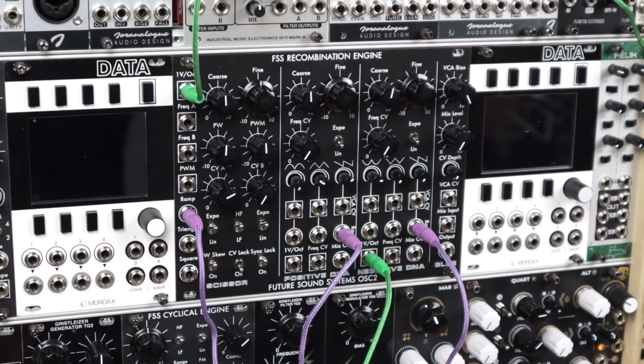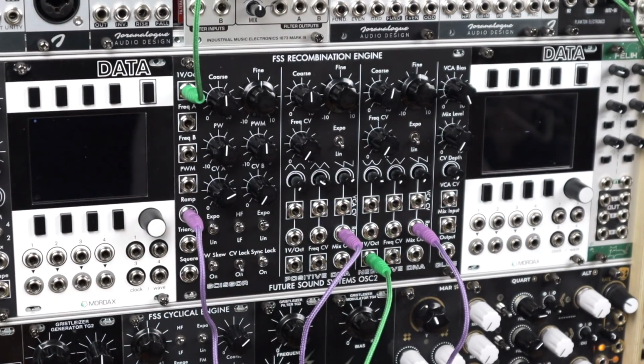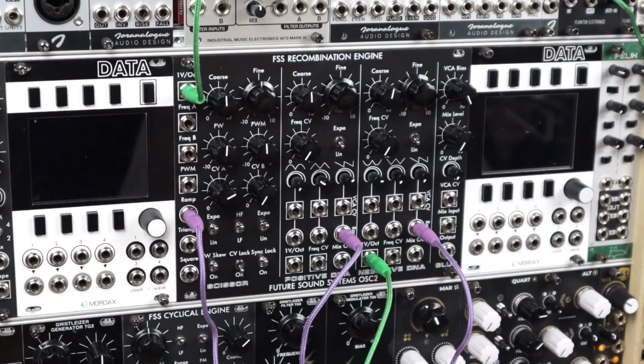So here's a really simple patch that doesn't have much to see, but I'm taking the 3 ramps out like a triple oscillator into a mixer and then into a filter. Doing a bit of a preset stacked chord kind of vibe, into some modulated filtering, low pass filtering that is, and some delay and reverb.